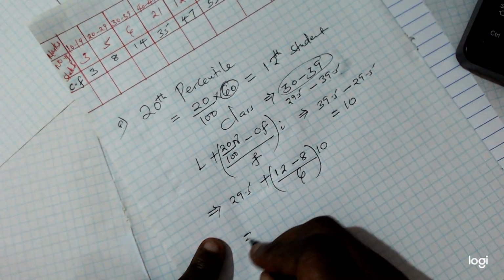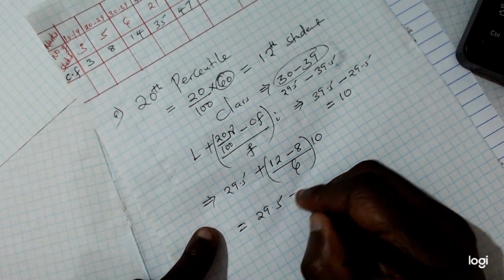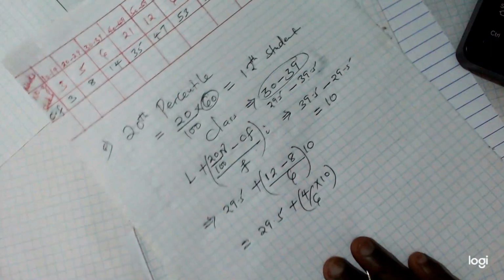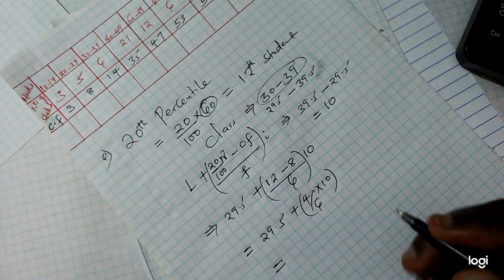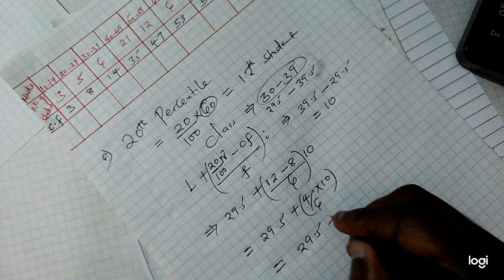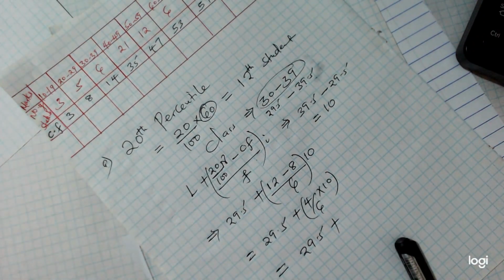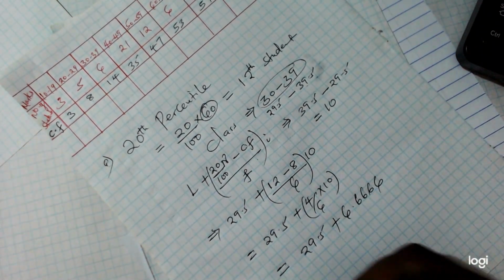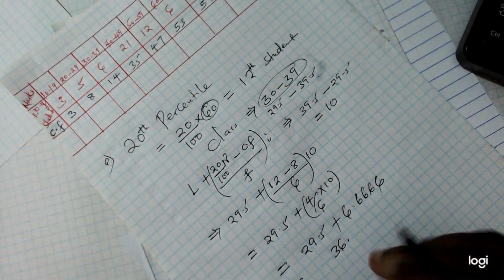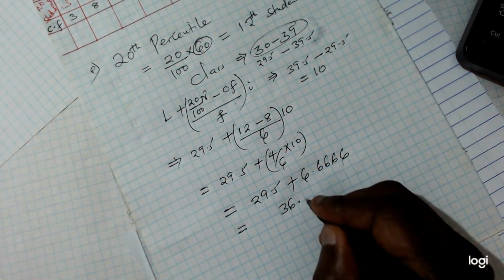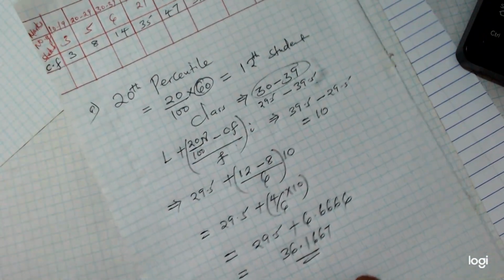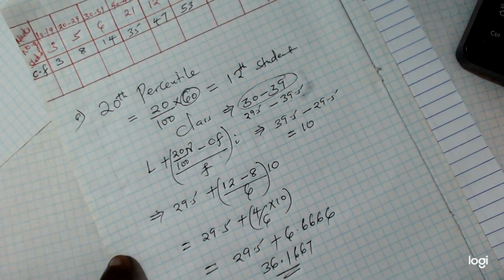So you work this out: you get 29.5 plus 4 over 6 times 10. Use your calculator to work this out. We have 4 divided by 6, multiplied by 10, which is 6.6666. When you add these, you'll get 36.1667. So that is the 20th percentile. That is simply how you're supposed to get the 20th percentile.